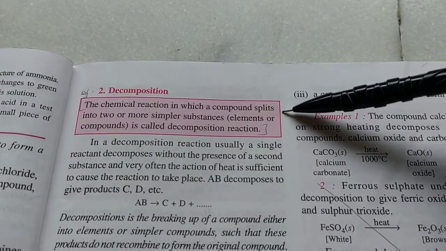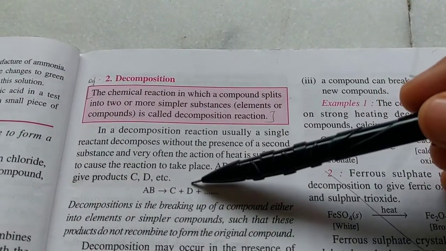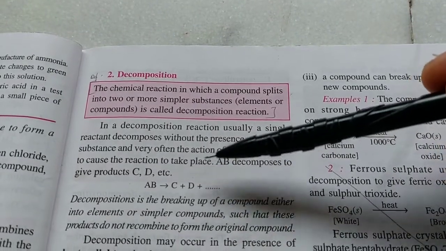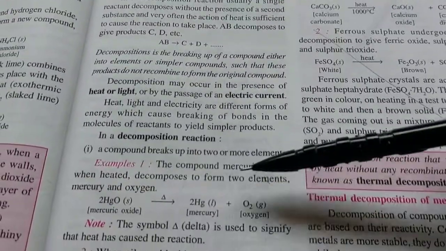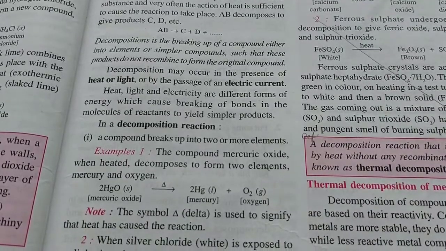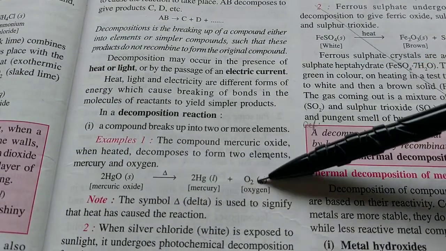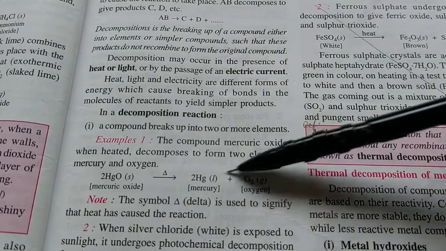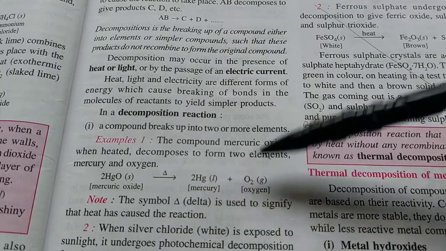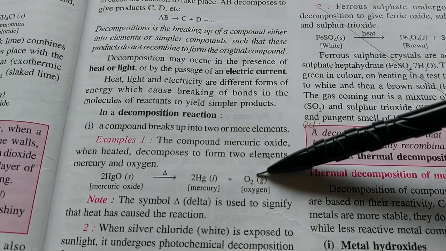Next type is decomposition reaction. This is the definition, in which a single reactant decomposes to form two or more products. Now, if it is brought about by heat, it is called thermal decomposition. For example, mercuric oxide decomposes to give mercury plus oxygen. What are the observations here? A silvery metal is seen and a gas is released which rekindles a glowing splinter.